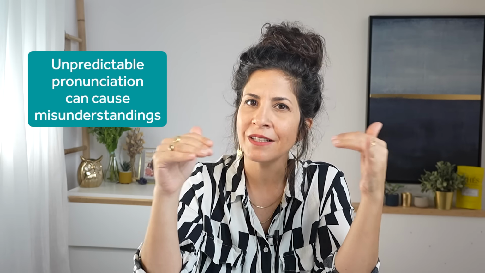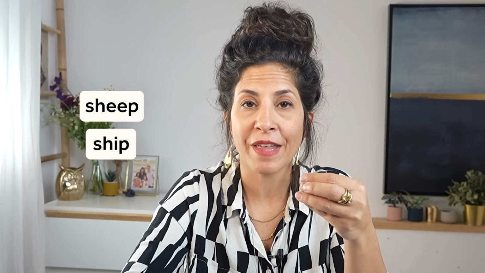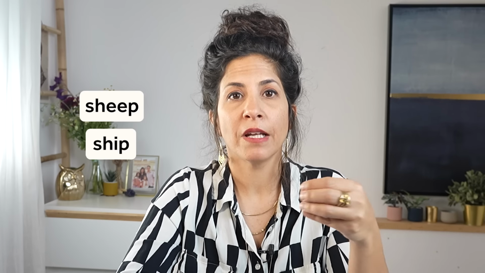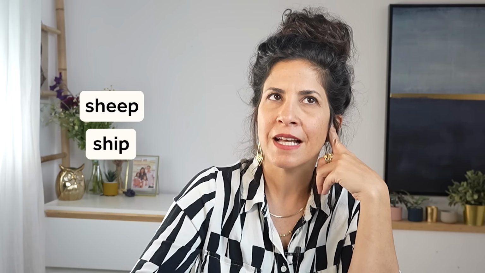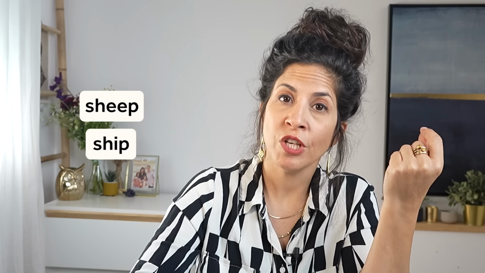Now, they may get the meaning from the context, but it might take them longer. They might make that face of not understanding you, which will impact your confidence and your fluency. When you are not distinguishing between two sounds like sheep and ship, because you don't have that distinction, and you say something like, "That's a great sheep," people will hear the E sound and associate it with sheep and not ship. That's all predictable pronunciation.